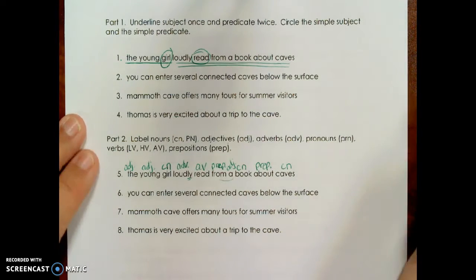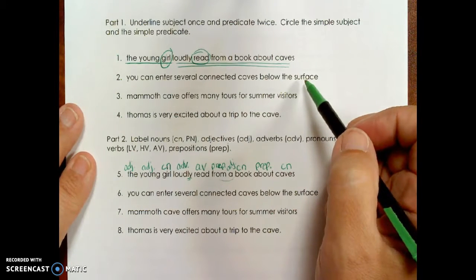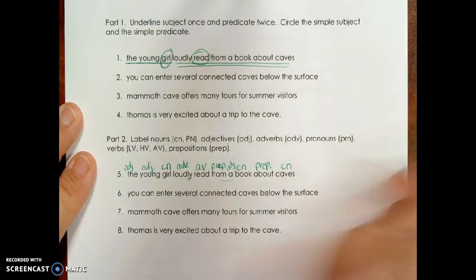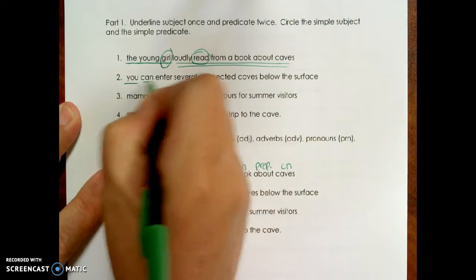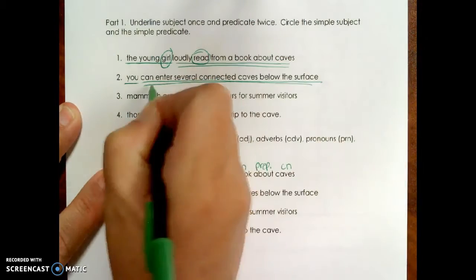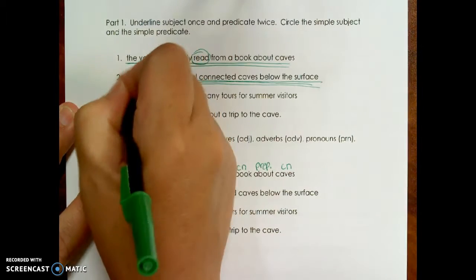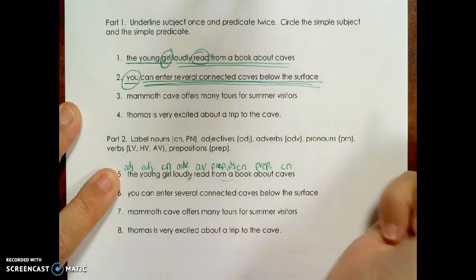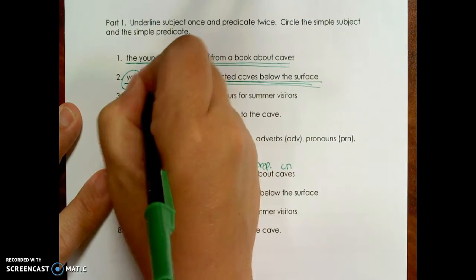All right. Look at the second sentence. You can enter several connected caves below the surface. You is the subject. That leaves the rest of the sentence for the predicate. That's the only word for the subject, so you is also the simple subject. And what action does you do? Can enter.